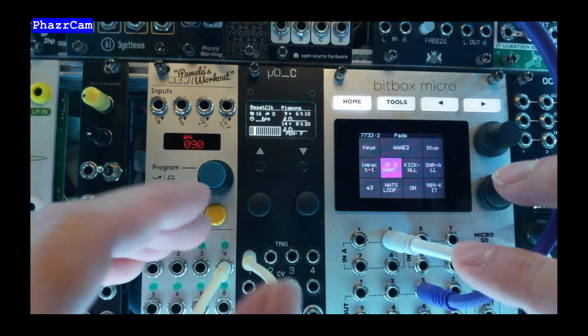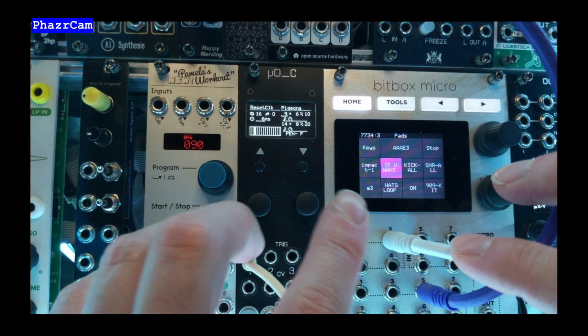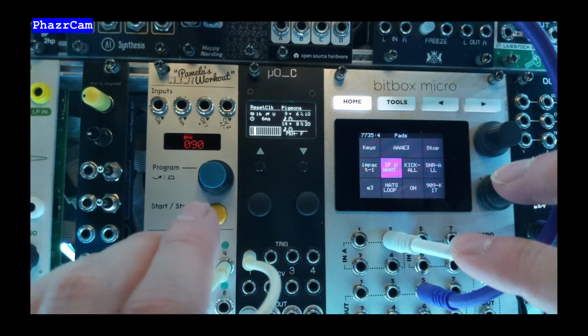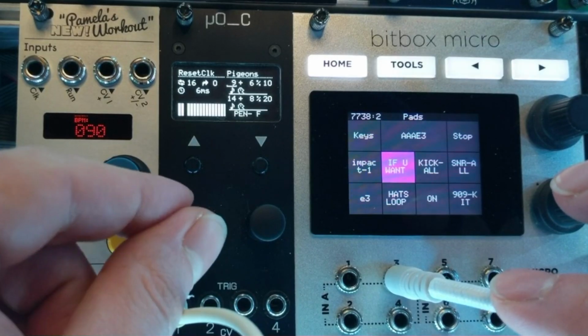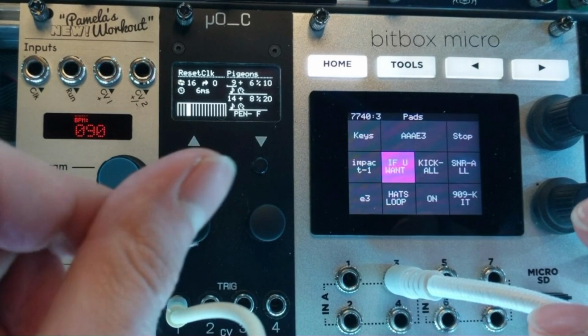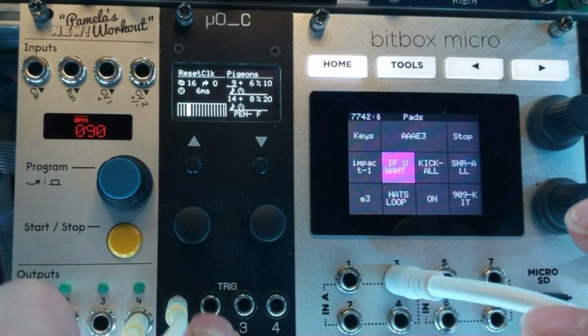But the thing is, I want it to be aligned where the "want" is the downbeat. So you can just tweak the position until it falls where you want it. And the other thing is that you can send it a reset.